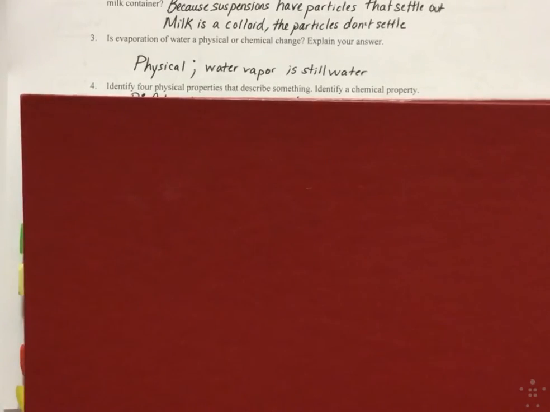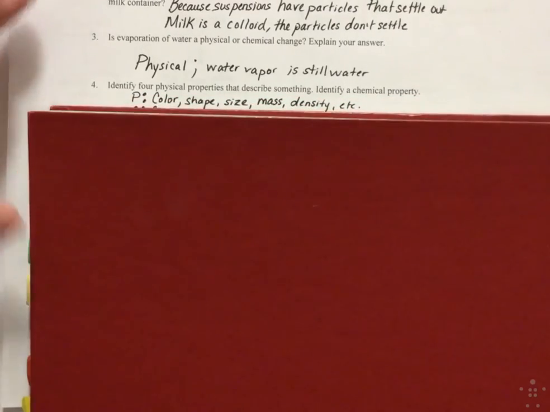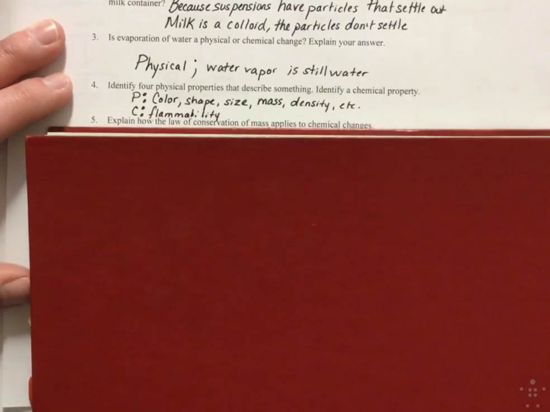Number 4, identifying 4 physical properties that describe something, and then identify 1 chemical property. So physical properties are something that you can observe without changing the identity. So anything that you could measure or see by looking at something, those would be physical properties. So things like color, shape, size, the mass, even density, because we can measure that and it'll still be the same substance. For a chemical property, it has to be something that's going to change the identity, and flammability or burning is always a classic for that one.